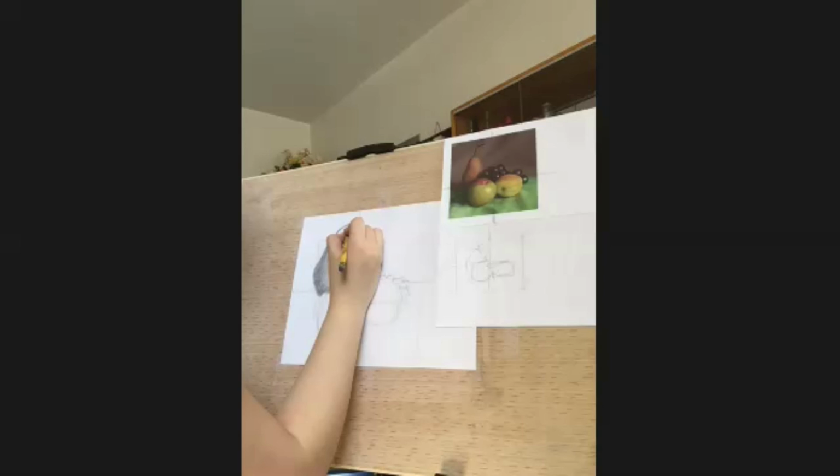Wait, sorry, did my screen freeze? Yeah, the screen is frozen. Oh, sorry, there's technology issues, my bad.